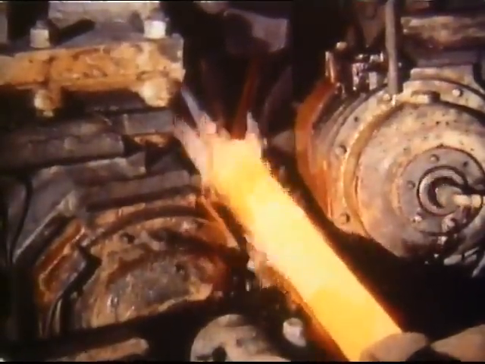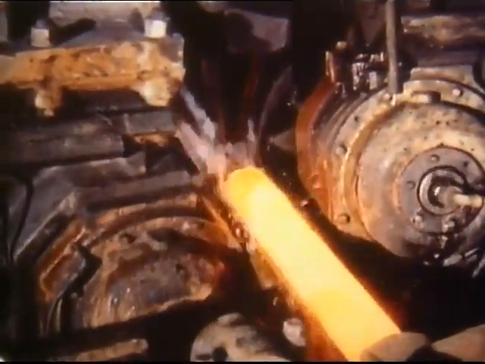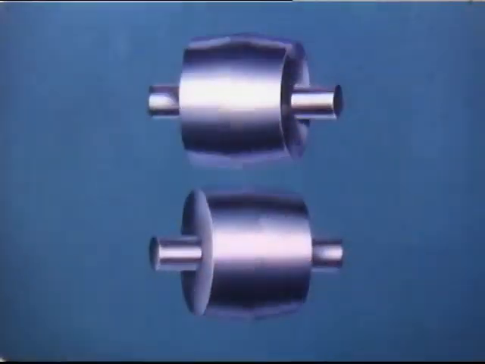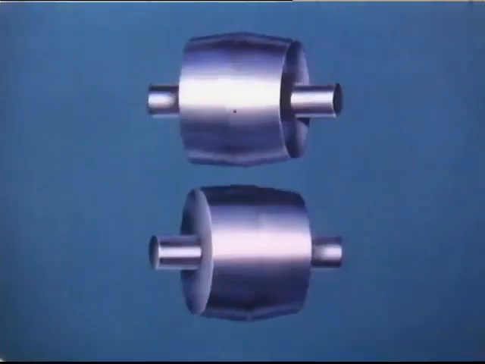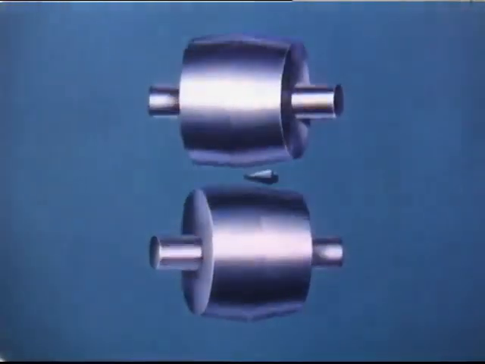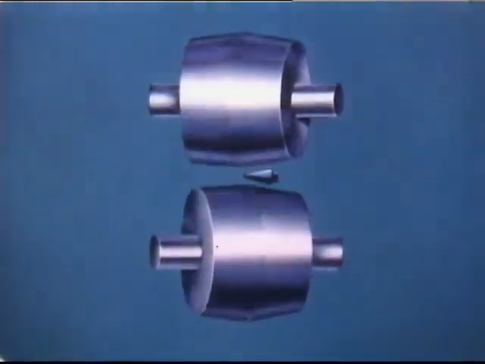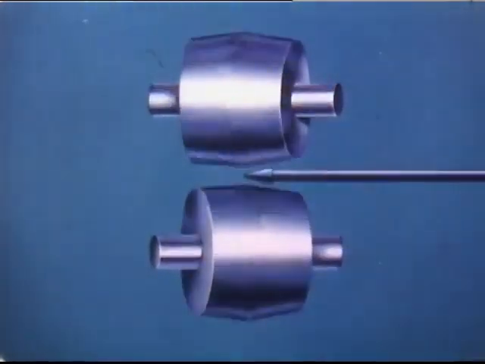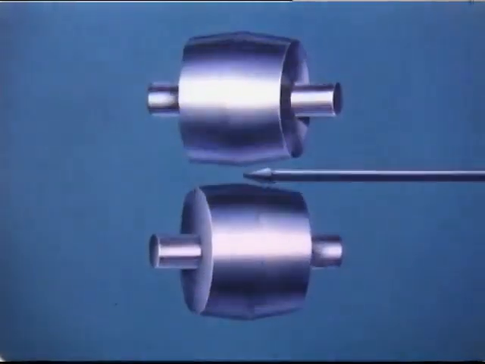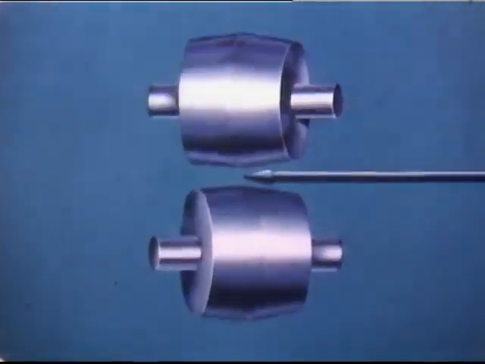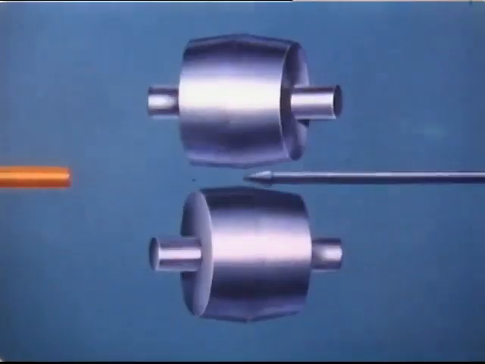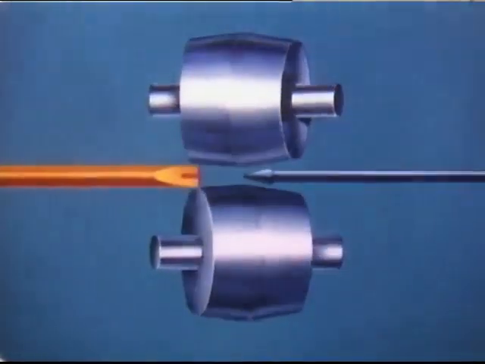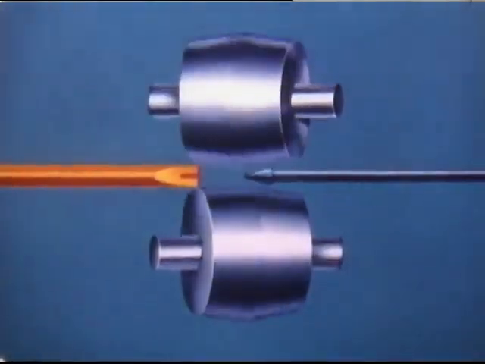Let's look behind the scenes of this powerful machine and see what actually takes place inside. The pass is a combination of two power-driven barrel-shaped rolls. This is the piercing point, and it is supported on the forward end by a thrust bar. The bar is free to rotate, but cannot move back and forth in a line. Here comes a heated billet to be pierced. The piercer point makes its first contact with the heated billet at the center hole.